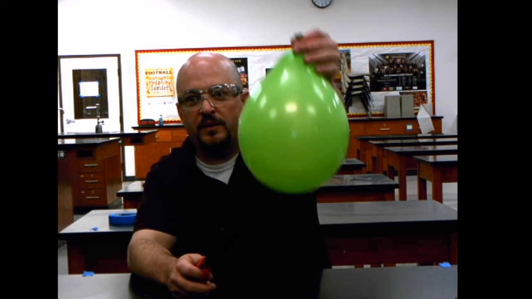Are you ready? So, as you might expect, putting a flame to an air-filled balloon is going to pop it. Doesn't seem that surprising. However, I have here balloon number 2.